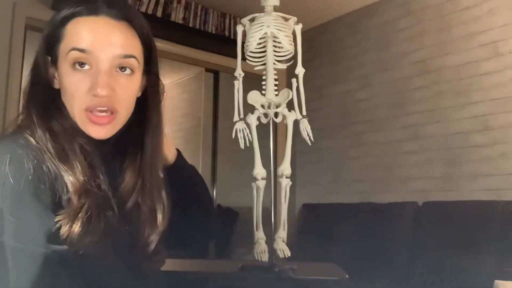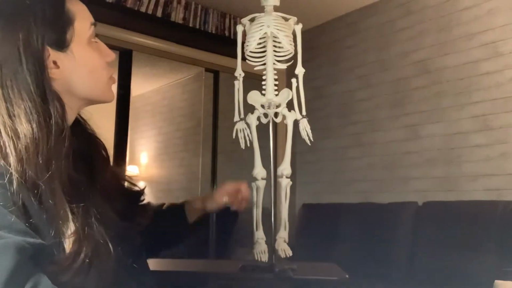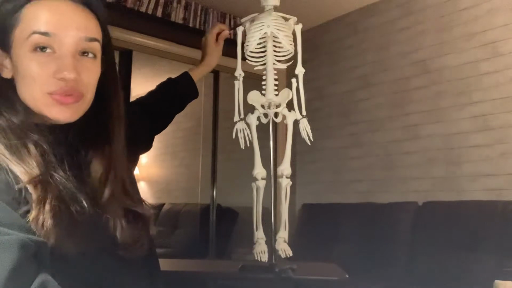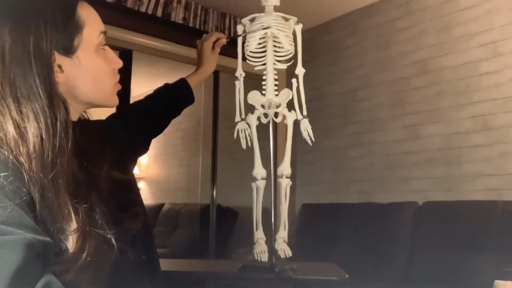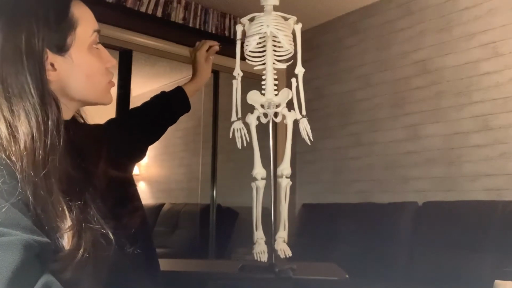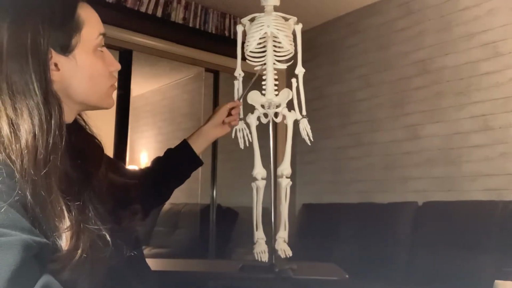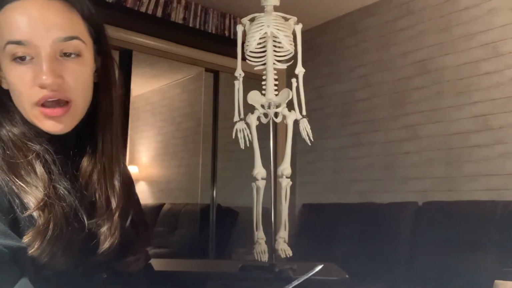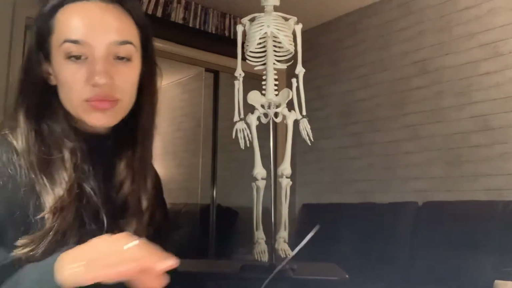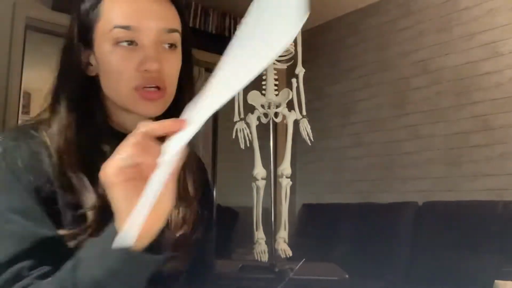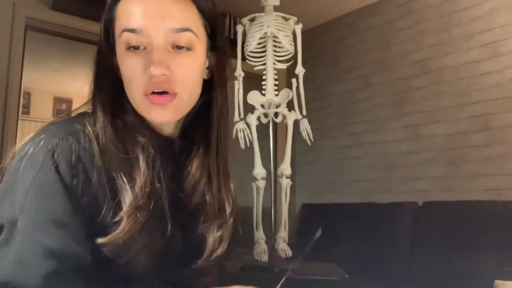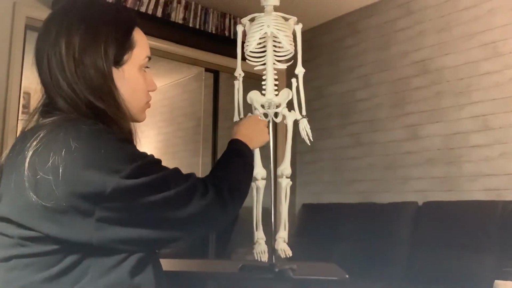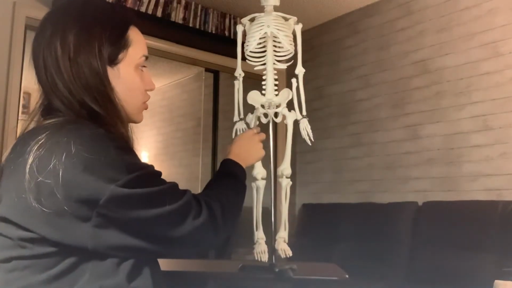Now for the rib cage, we have true ribs, we have false ribs, and we have floating ribs. Okay, now let me turn this page. Okay. Now for the pelvic girdle, we have the ilium, the ischium, the pubic bone.